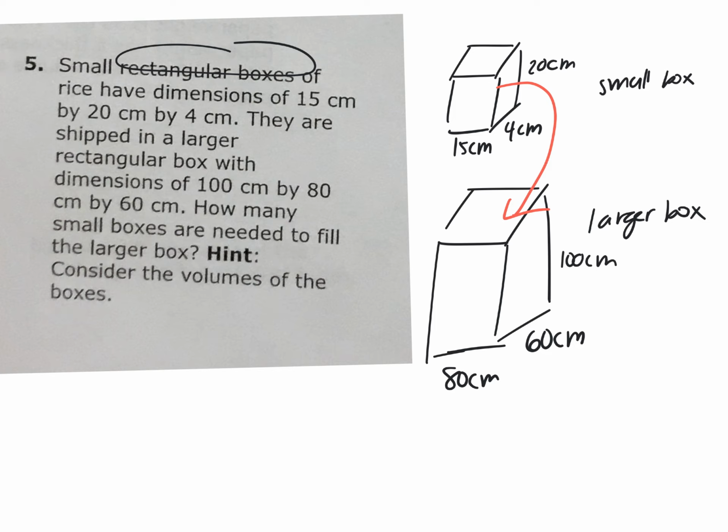Well, what do we have to calculate? They gave you a hint here. Consider the volumes of the boxes. I need to know how much space is occupied by the large box, and how much space is occupied by the small box, so I can figure out how many of those fit into the larger box. Once you figure out the volumes, what operation are you going to use to figure out how many of them go inside the large box?